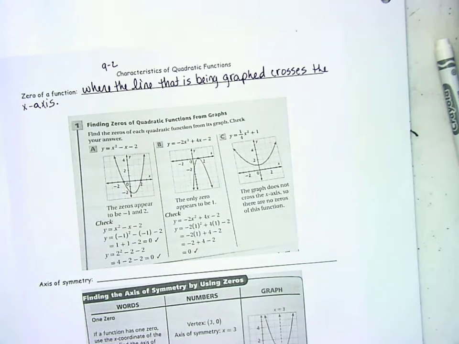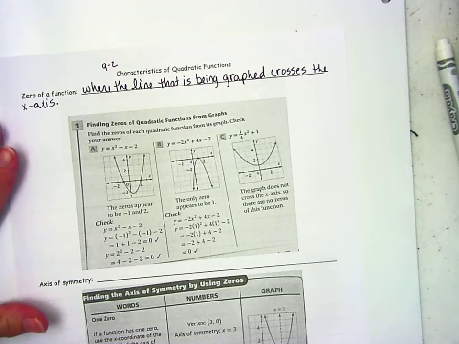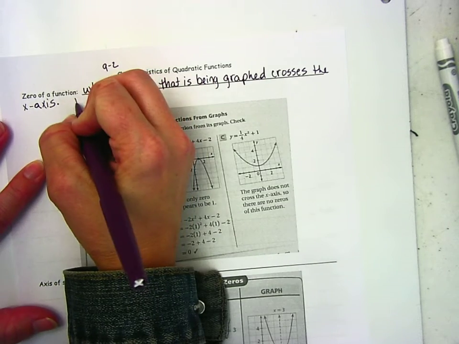If you think back to linear functions, we use the y-intercept a lot. That's where the line crosses the y-axis. When you find the point where your parabola crosses over the x-axis, the y value will be 0.